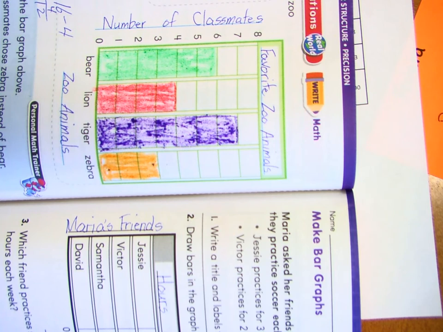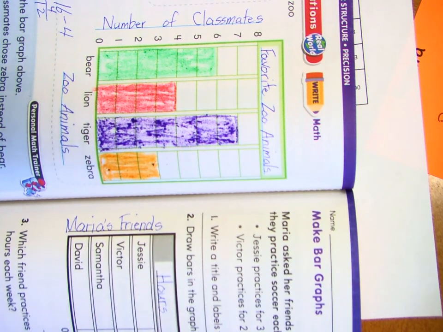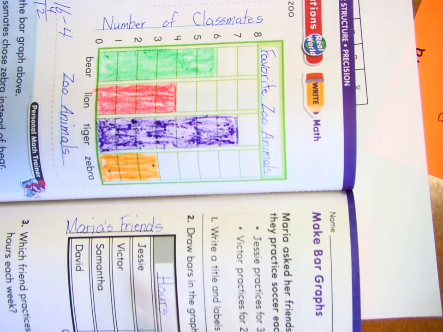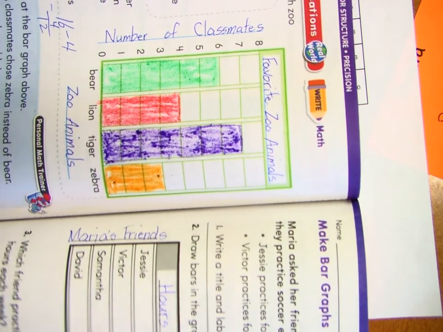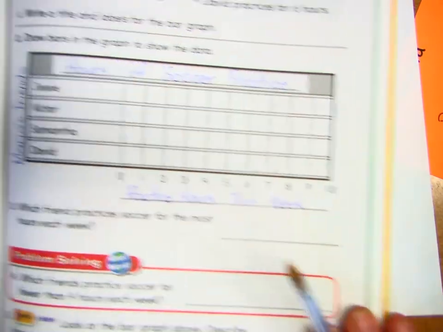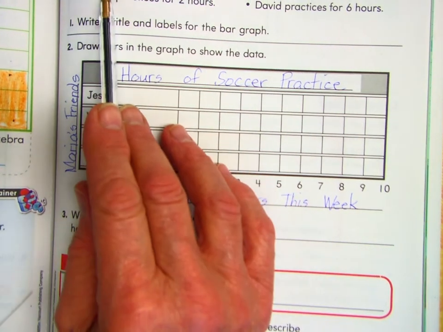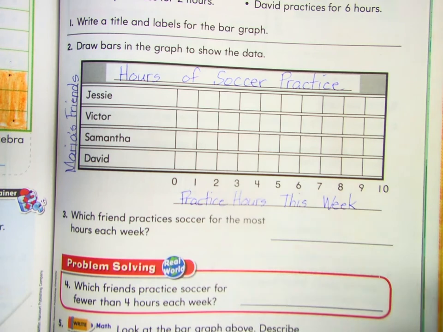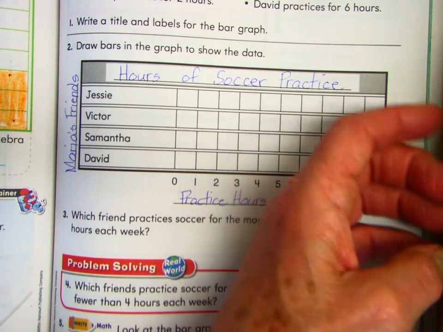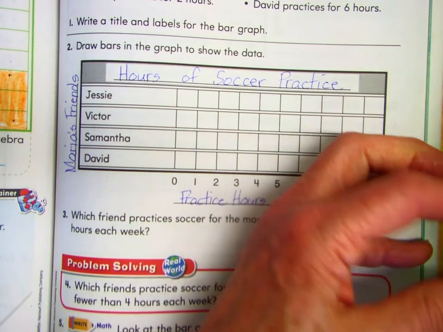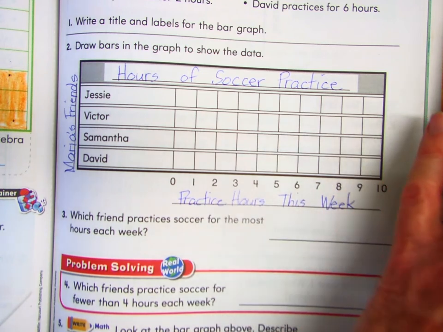And now we're going to be ready to put the data in. We put the title and we put the 2 labels. Now, if you didn't get the bottom label, you can do it in a minute when we turn. Here it is. You can pause it now and put in practice hours this week if you didn't do that one. I'm going to go back and read the data. Jesse practices for 3 hours. So I'm going to start at the top and do Jesse with 3.